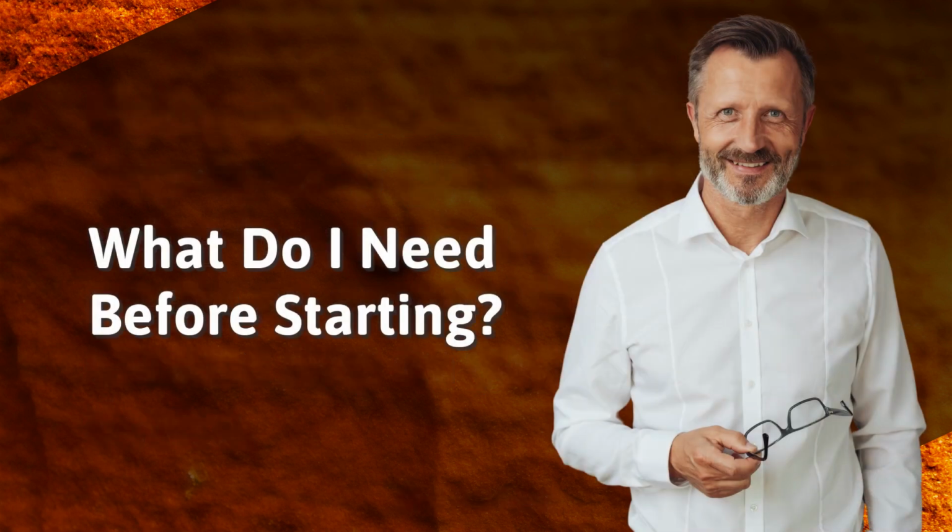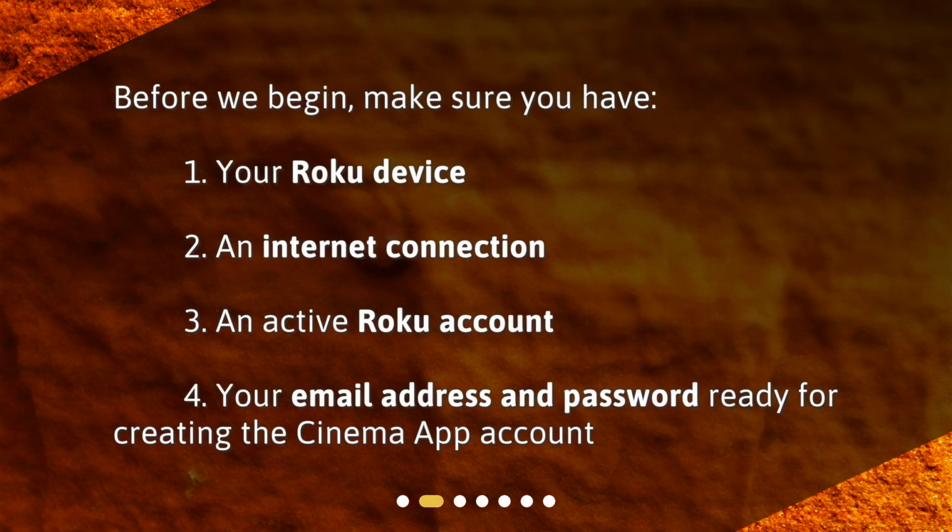What do I need before starting? Before we begin, make sure you have: 1. Your Roku device. 2. An internet connection. 3. An active Roku account. 4. Your email address and password ready for creating the Cinema app account.